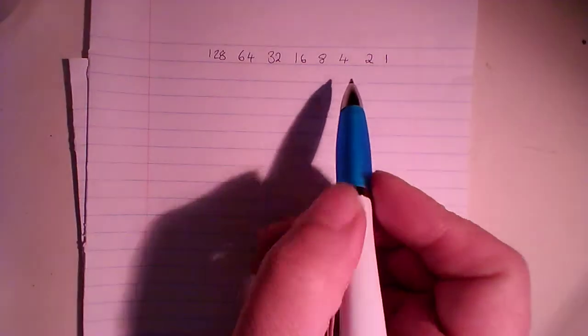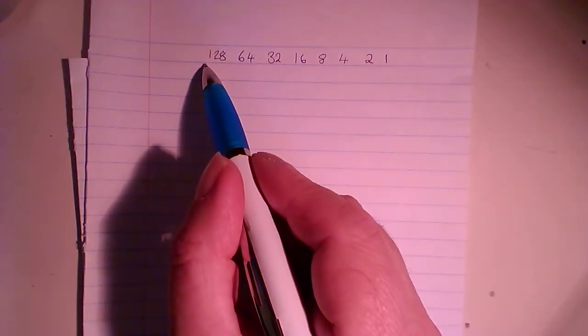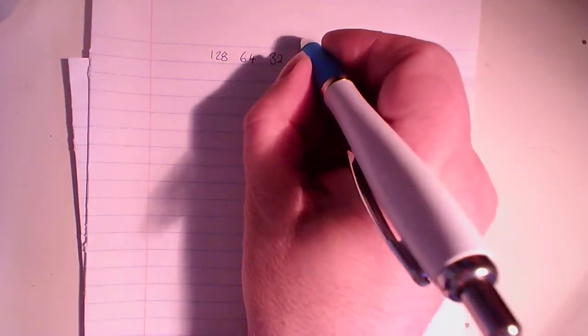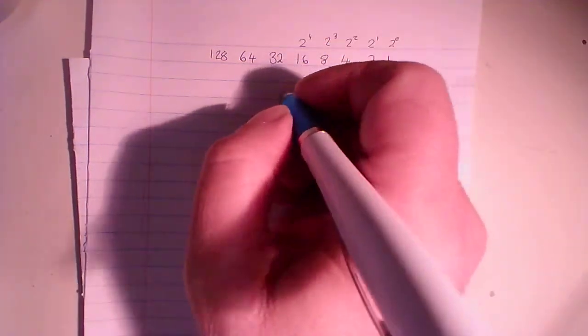I've put this sequence of numbers down and we've used it repeatedly in converting, but actually this sequence of numbers are just the powers of 2. So this here is 2 to the power of 0. This here is 2 to the power of 1, 2 to the power of 2, 2 to the power of 3, 2 to the power of 4. I think you get the idea here.